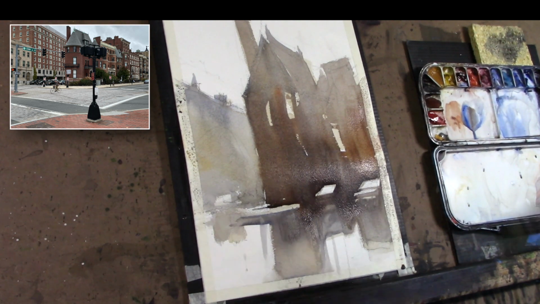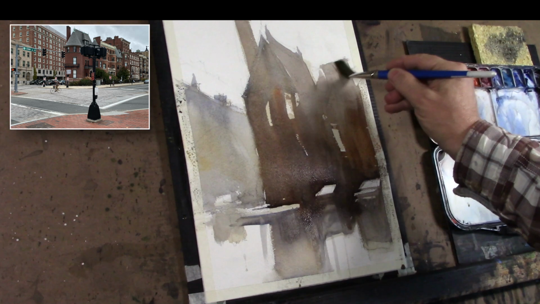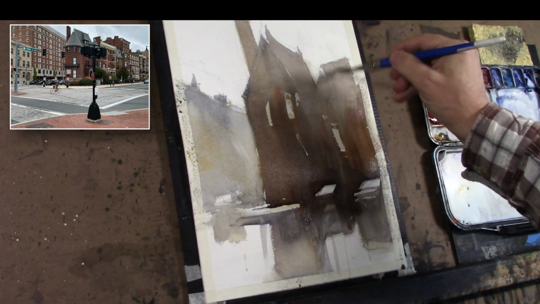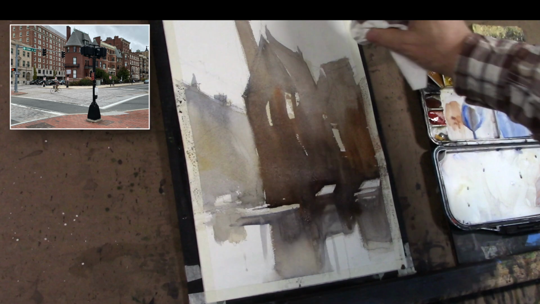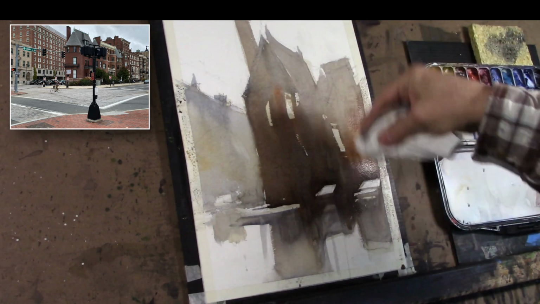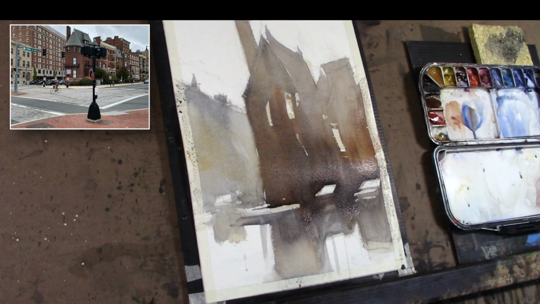Wondering if we can do that a little bit here too. I'm adding a little water. I'm going to take a paper towel and pull straight down. See if I can lift some of that out of there.